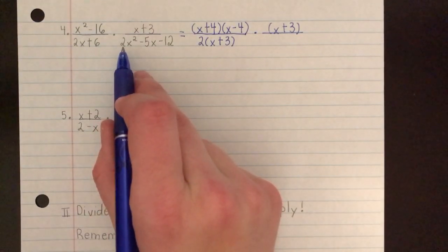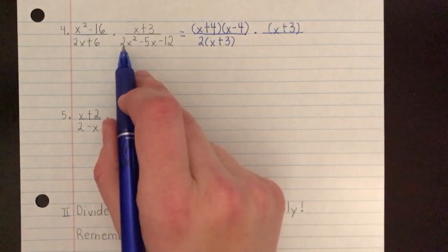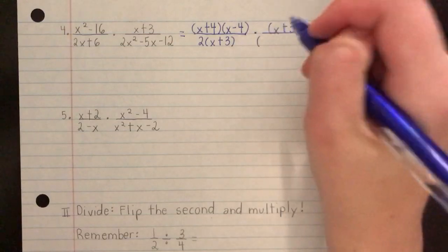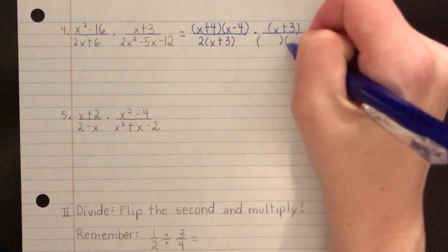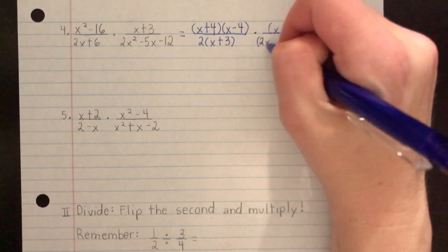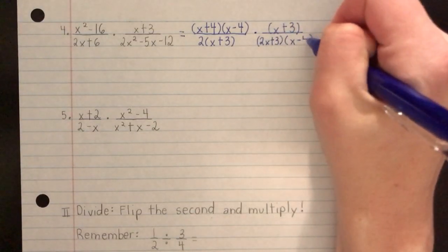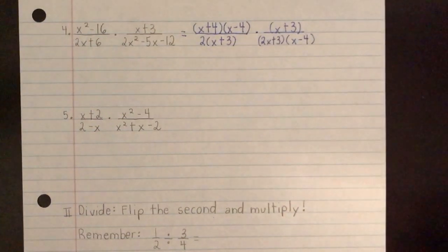So if you're not comfortable with the guess and check method that I typically use, then off to the side, you will want to do grouping. Whether you use grouping or guess and check, it will factor the same. I get 2x plus 3 and x minus 4 when I factor in my head.